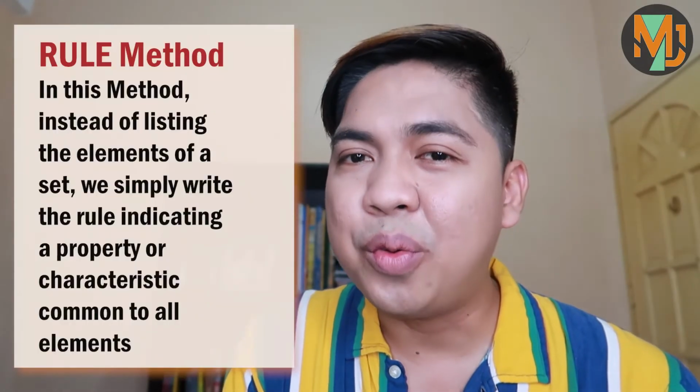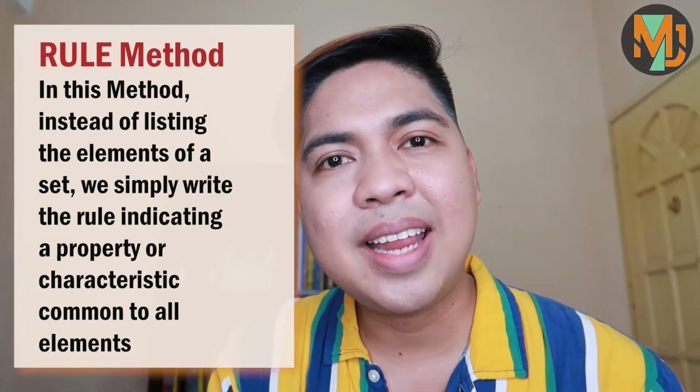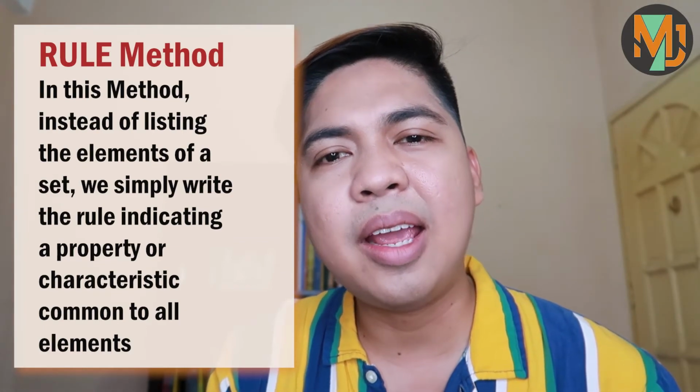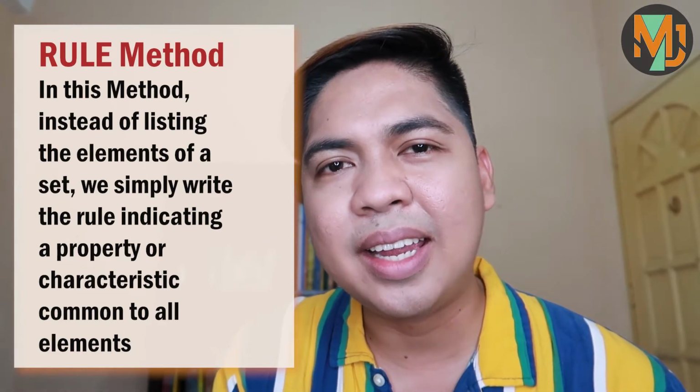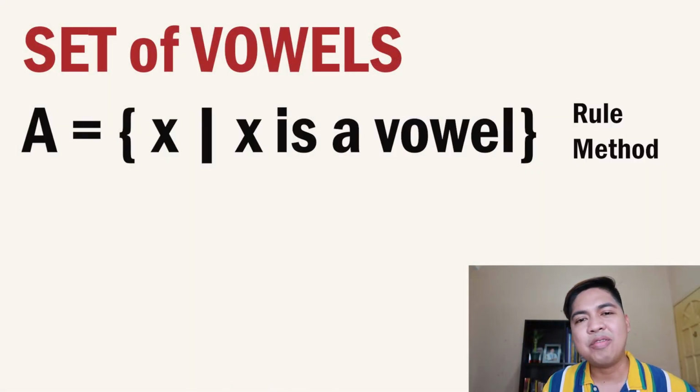However, there is another way on how we can represent a set. It's called the rule method. In this method, instead of listing the elements of a set, we simply write the rule indicating a property or characteristic common to all elements. In our example of the set of vowels, we can simply say set A, which is equal to the set of all X such that X is a vowel.